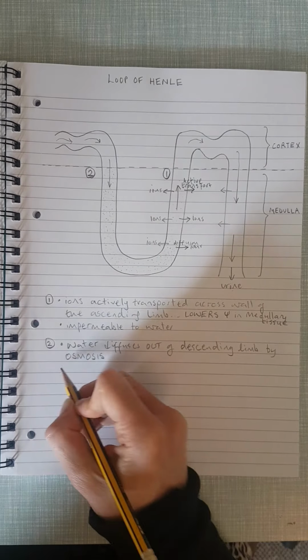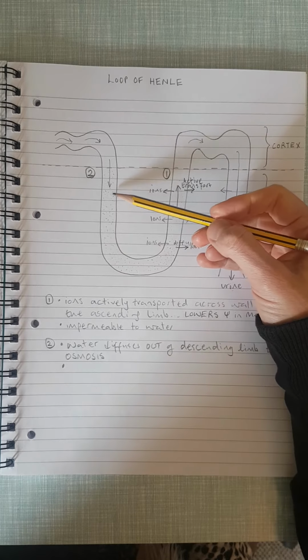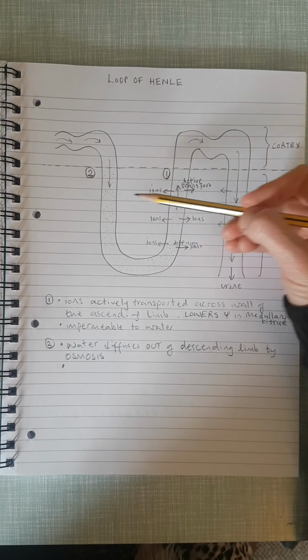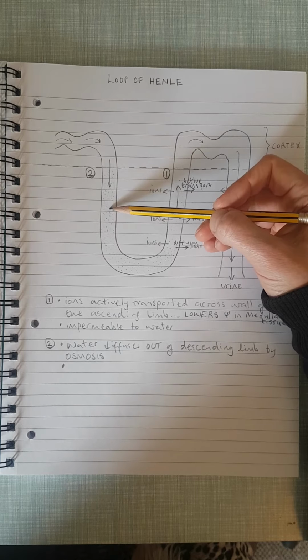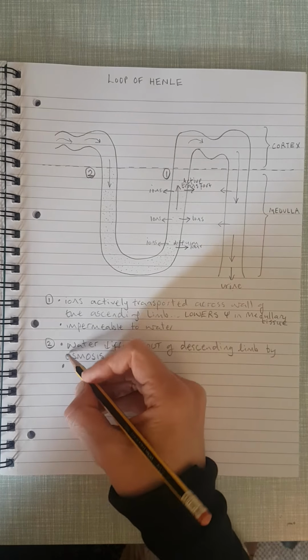Okay, now what's important is that actually this limb, whereas it's permeable to water, is relatively impermeable to ions. So it's like the opposite of what's happening here. This one's permeable to ions, but impermeable to water. This one's permeable to water, but impermeable to ions. So let's write that in.